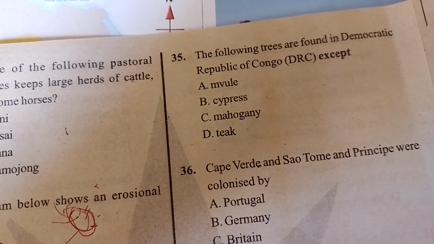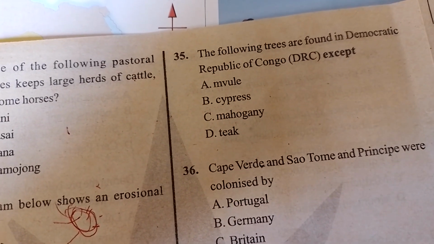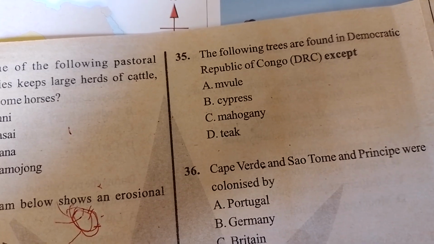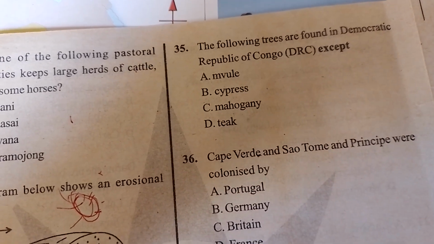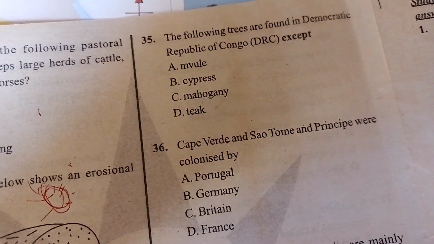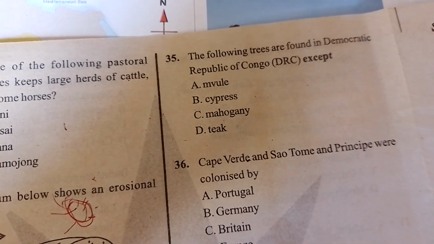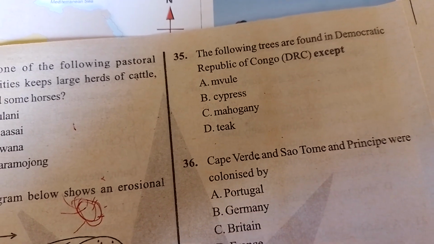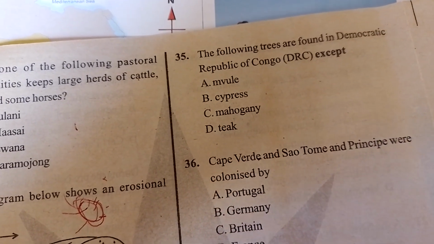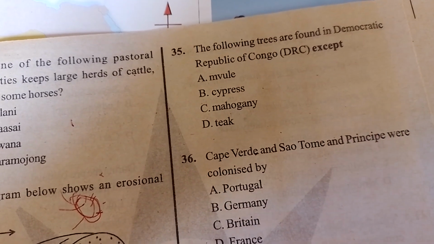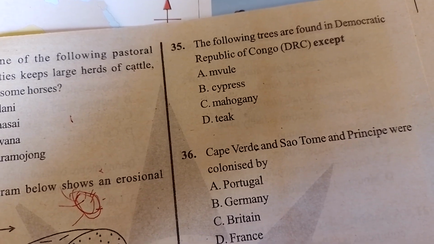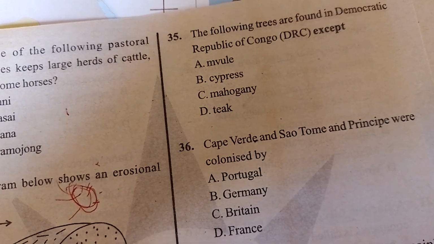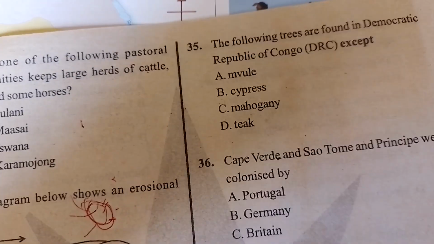So we have cypress as one of the softwood trees that are not found in DRC Congo. Cape Verde and Sao Tome and Principe. Cape Verde is an island on the western part of Africa in the Atlantic Ocean. Sao Tome and Principe is also the same, whereby the islands were colonized by the Portuguese.